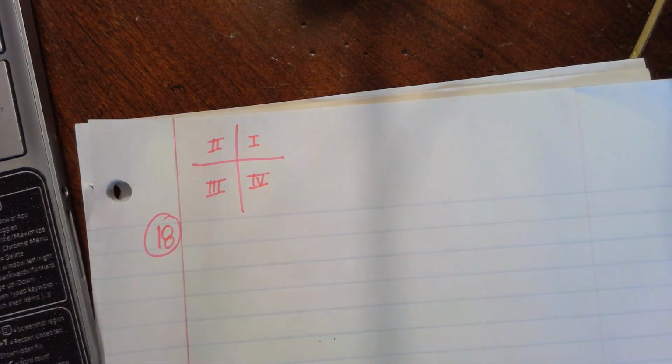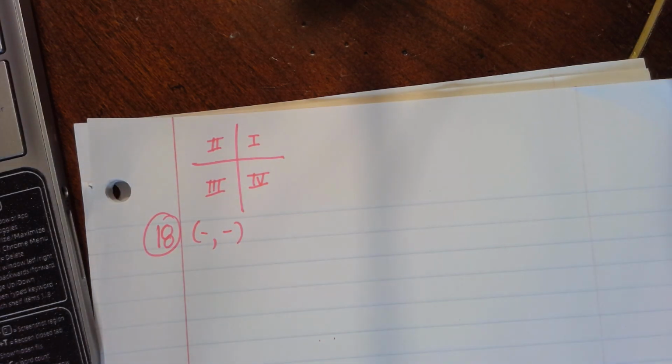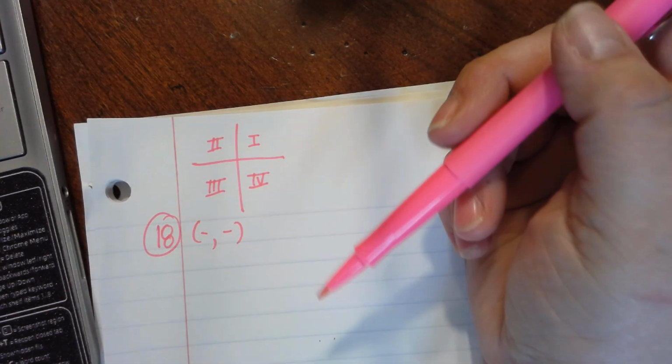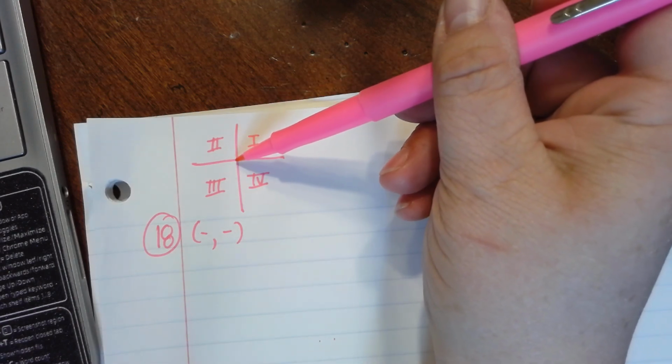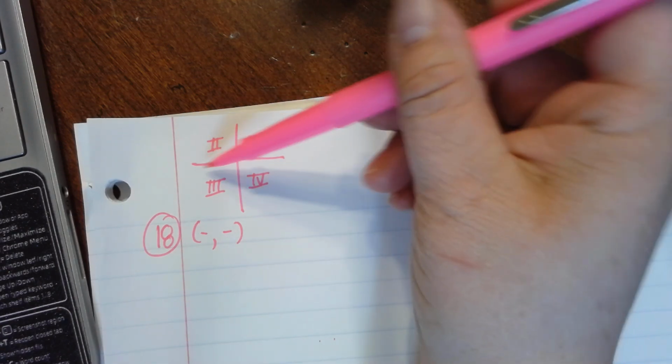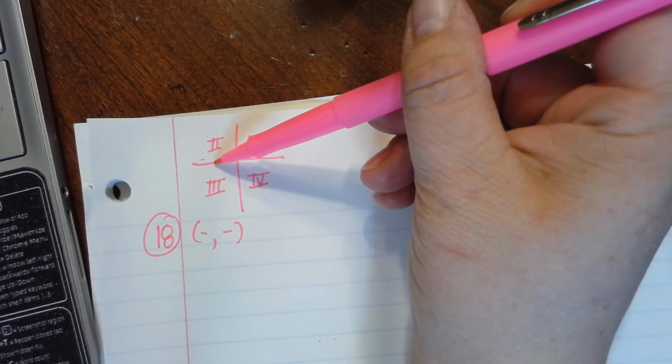All right, so number 18 says both coordinates are negative. So whatever it is, this would be a negative and this would be a negative, right? So we just kind of have to think, how would I graph this? I'm going to start at 0. If my x is negative, I'm getting in the elevator, right? If I'm going negative, I'm going over here to the left.